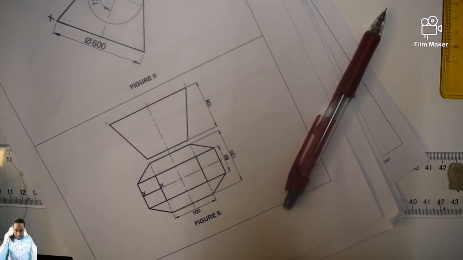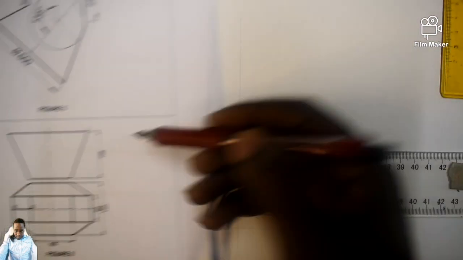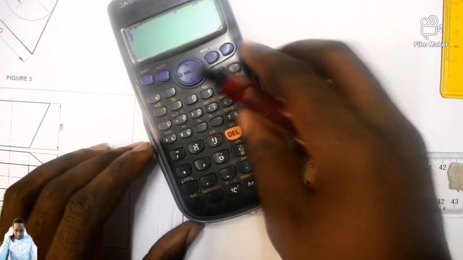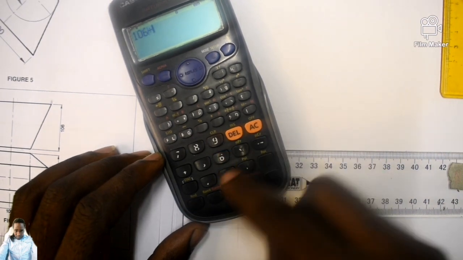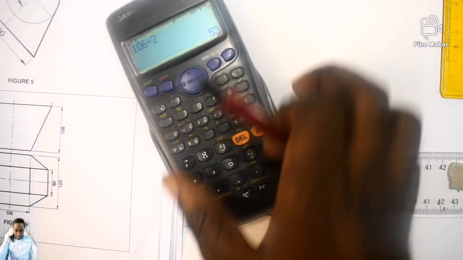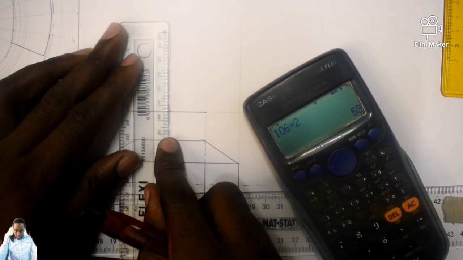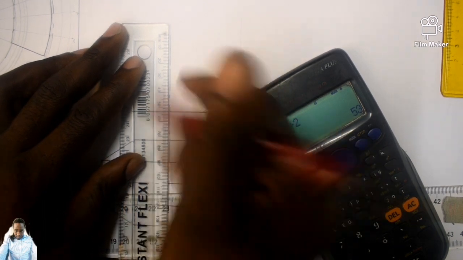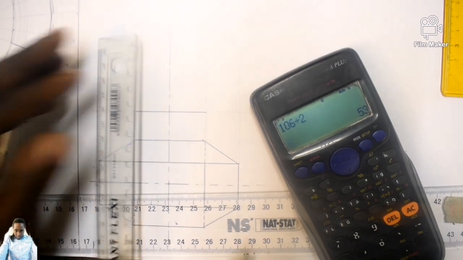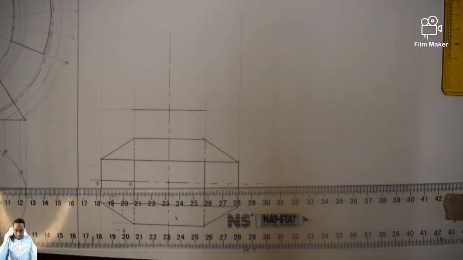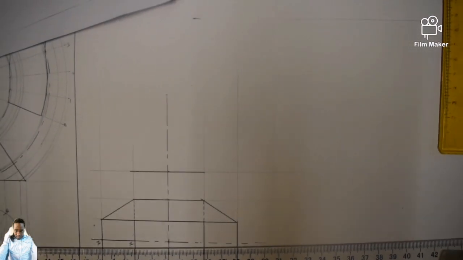Now I can consider the height, which is 106mm divided by 2, 106 divided by 2, getting 53. So 53mm is your height, which is this one. So I mark there. 53mm is your height, which is this one.